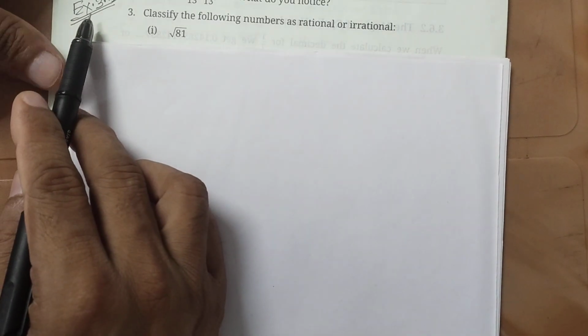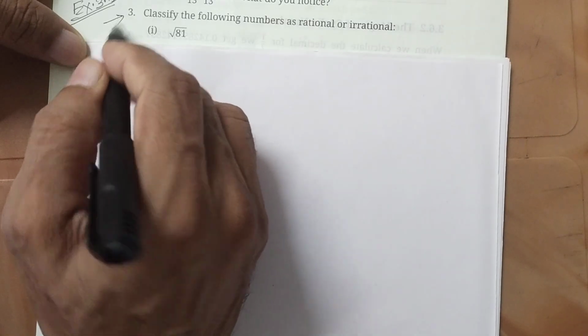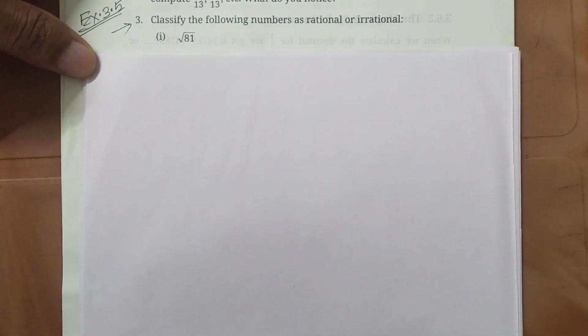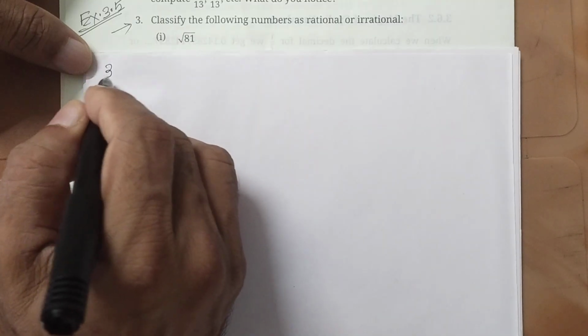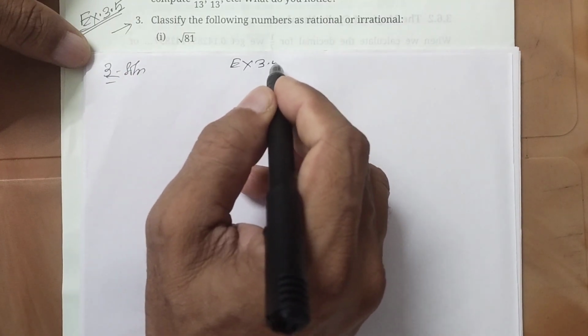Exercise 3.5, questions number 1 and 2 were given in the previous video. We are starting from question number 3. Question number 3, solution. This is exercise 3.5.